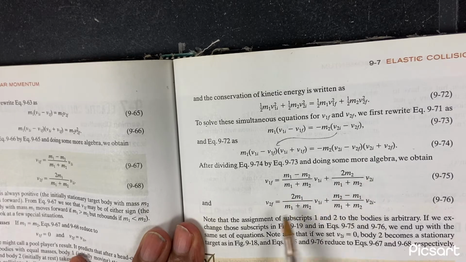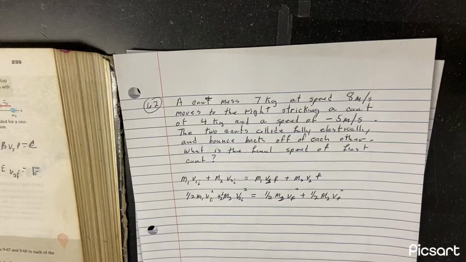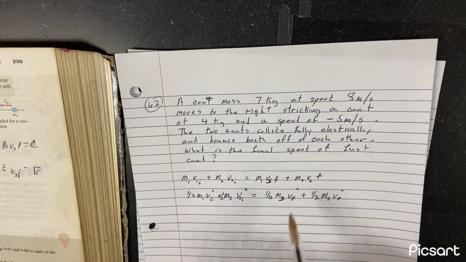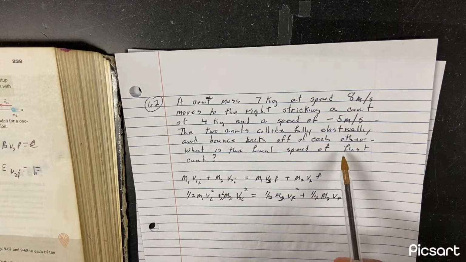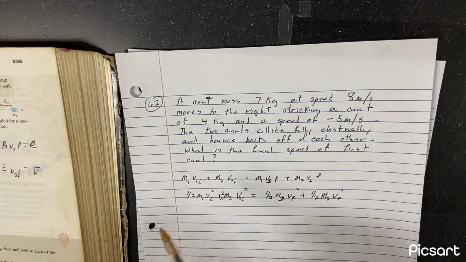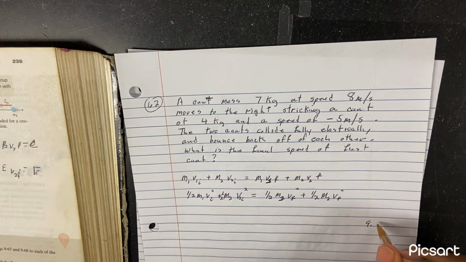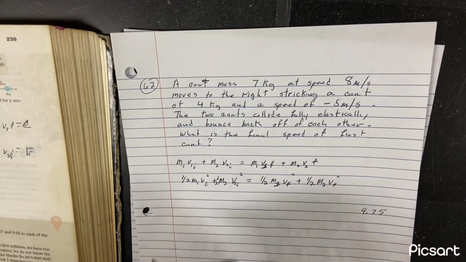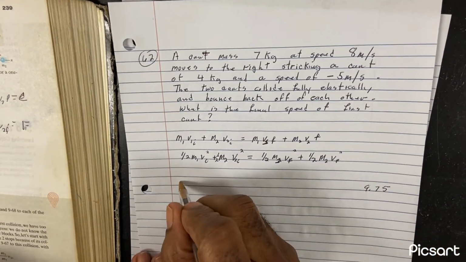Stationary, the two objects are moving, you add the whole thing. So it asks for what is the final speed of the first cart. So we'll use equation 9.75. It's important that you remember that.